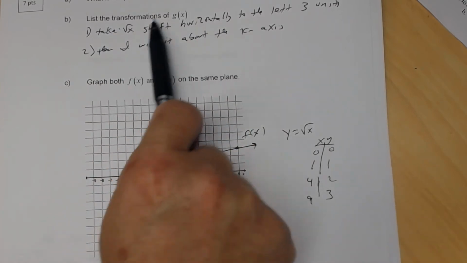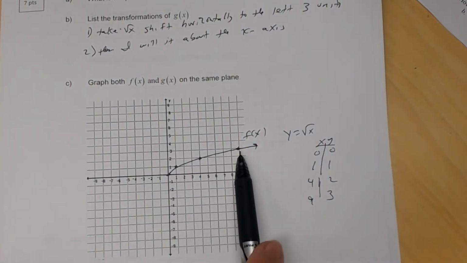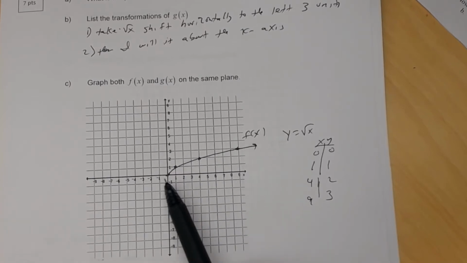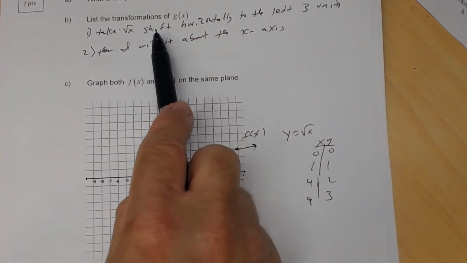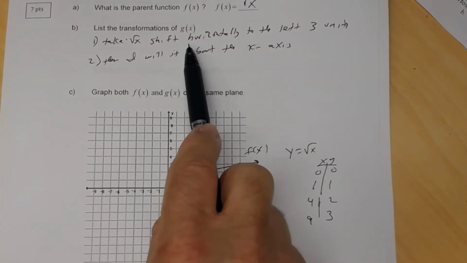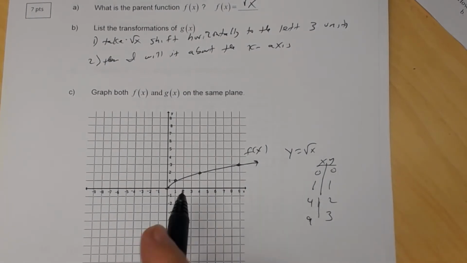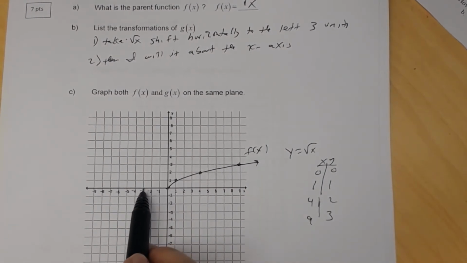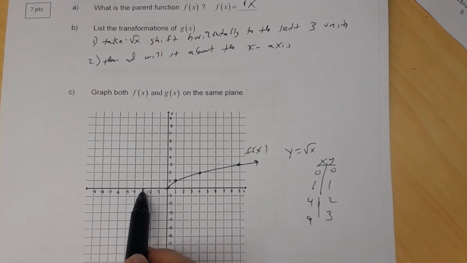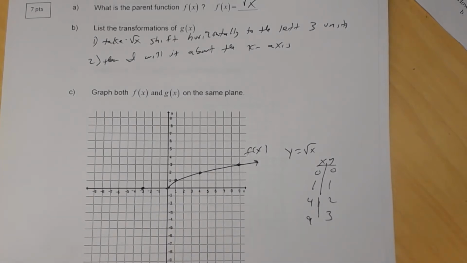According to the transformation you just talked about, I'm going to take each of the 4 points that we just plotted and use the transformations on it. The first point says, first I've got to shift it horizontally to the left 3 units. So notice what I'm doing. 1, 2, 3. Then I'm going to reflect it about the x-axis. Well, it is on the x-axis, so there's no reflection. It stays there. So there's my point there.